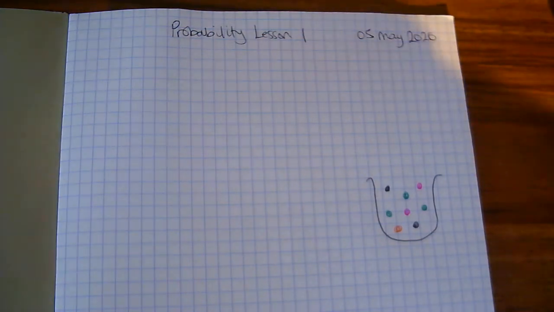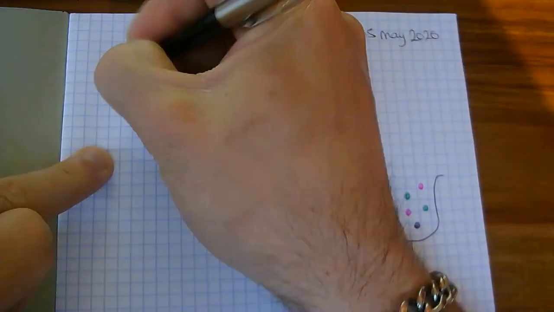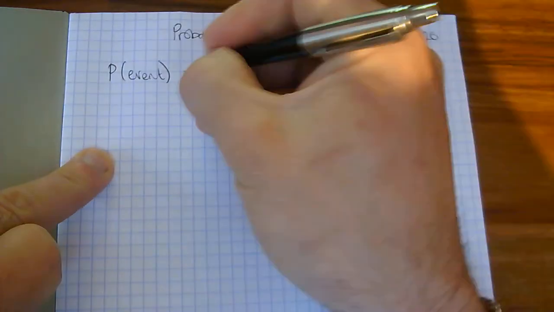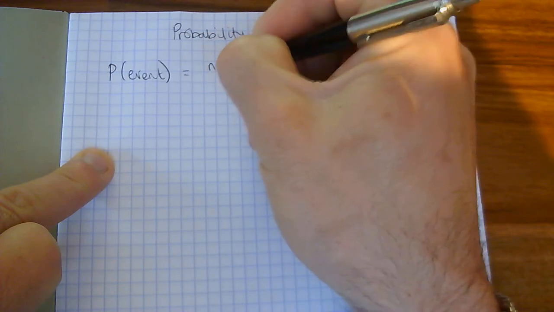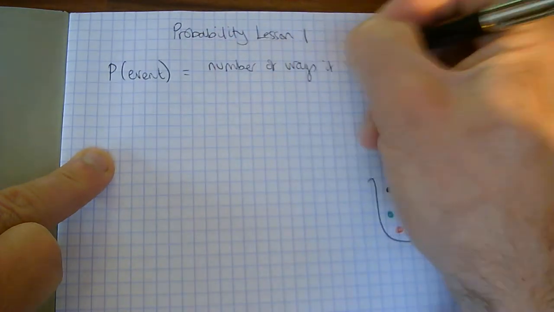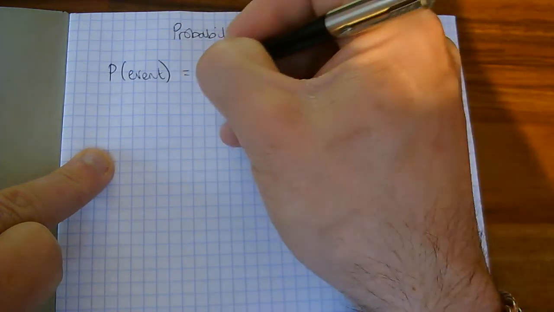So we're going to start off just with the basics of probability, and then we need to remember one key formula. The probability of an event equals the number of ways it can happen divided by the total number of events.